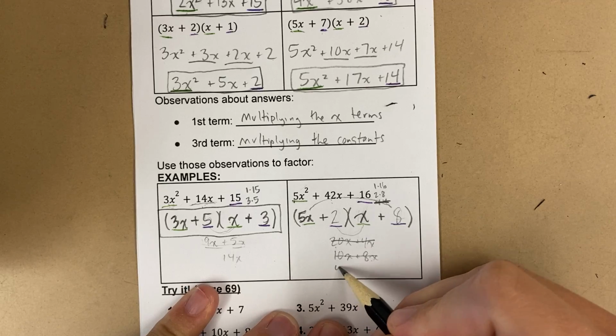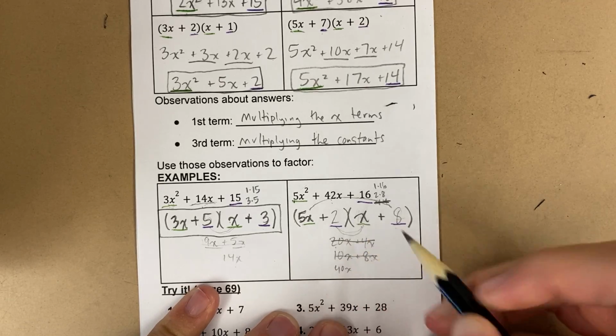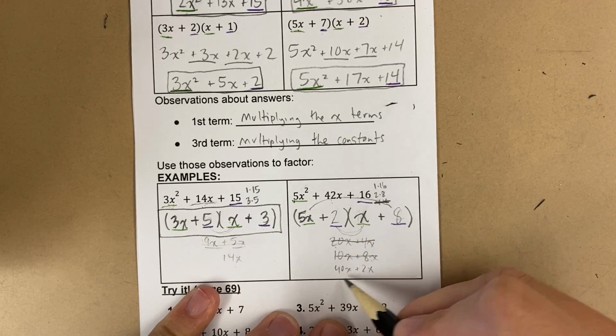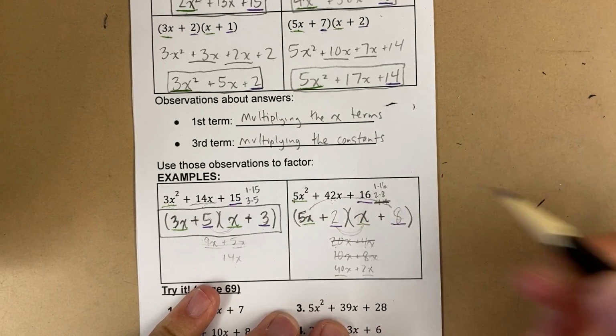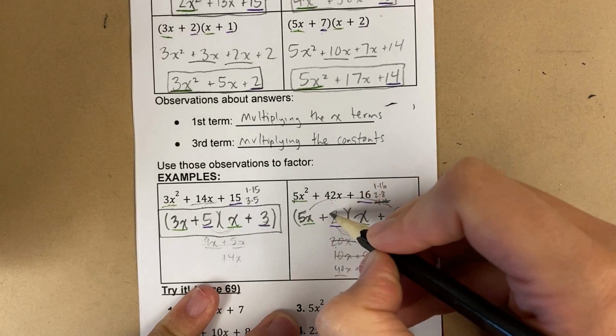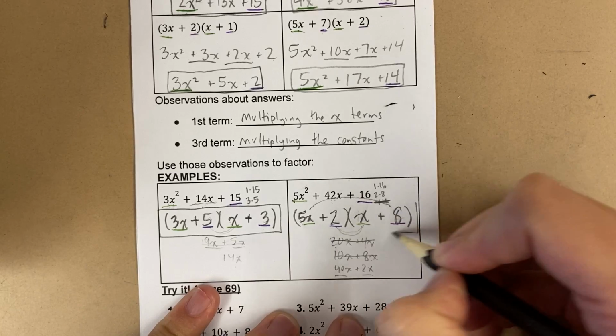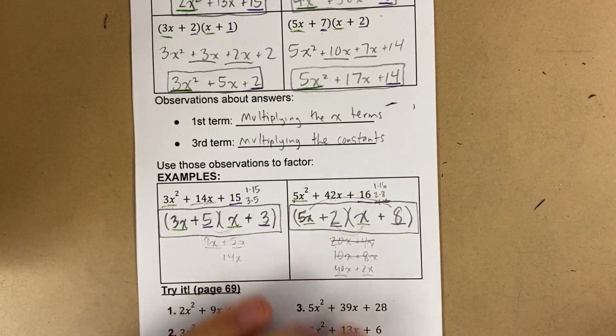5x times 8, that's 40x. 2 times x, that's 2x. 40 plus 2, that's 42. Oh, hey, that is what I wanted. So I'm going to go ahead and darken it. Looks good. And that's my answer.